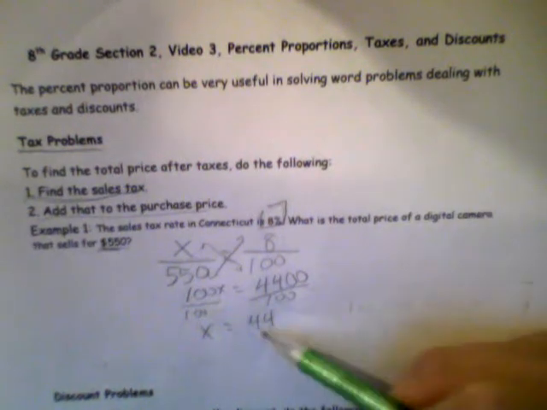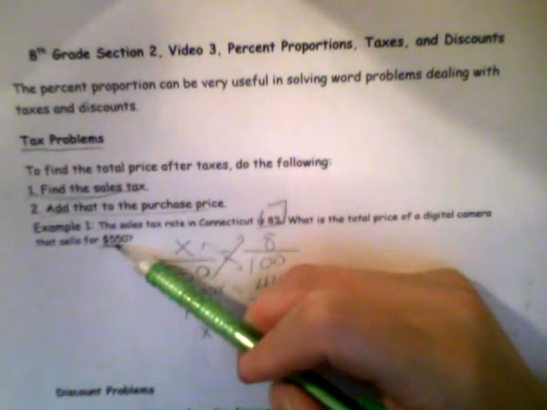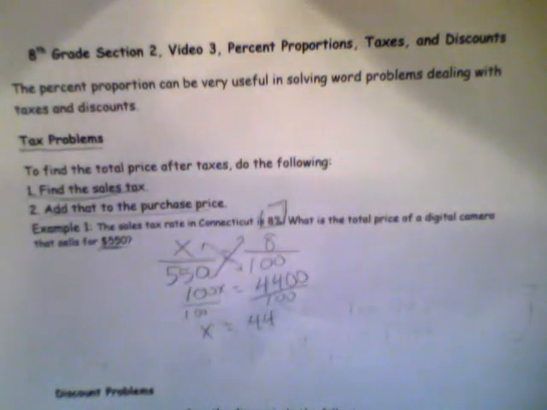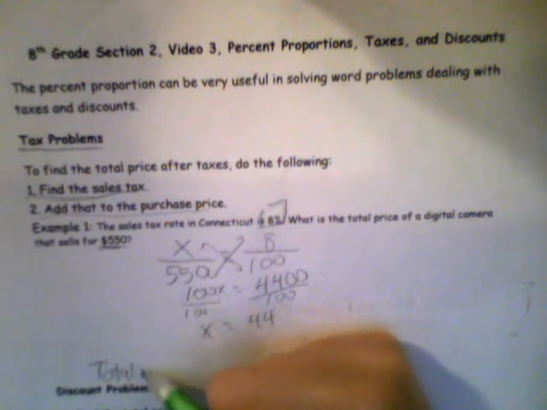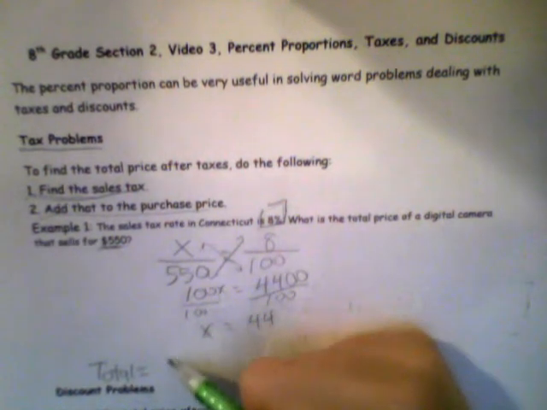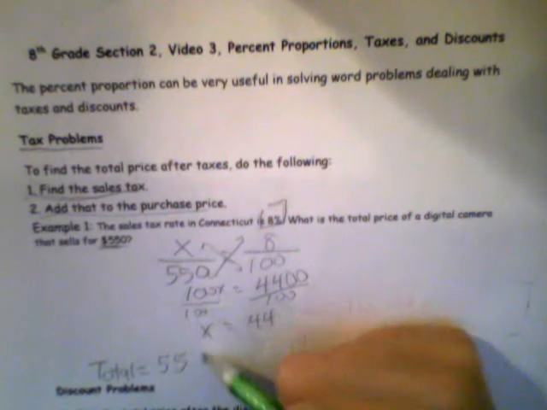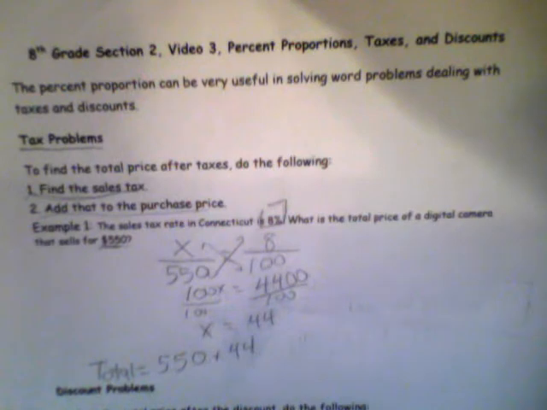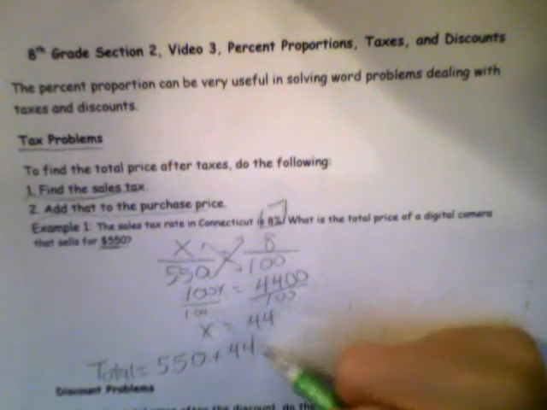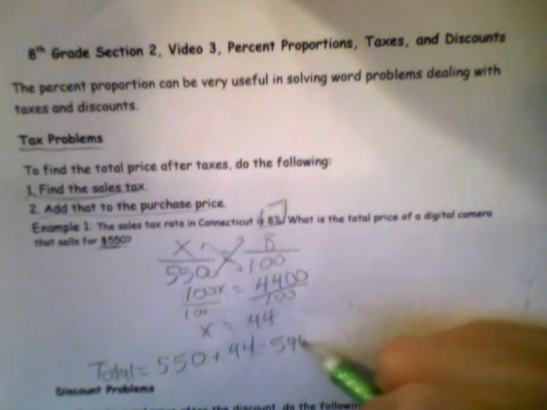To find the total price, you're going to have to add the sales tax, which is 44, to the purchase price, which is 550. So my total is going to equal 550 plus 44. I add that together and I get 594.